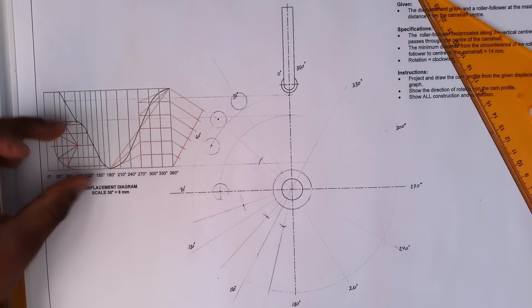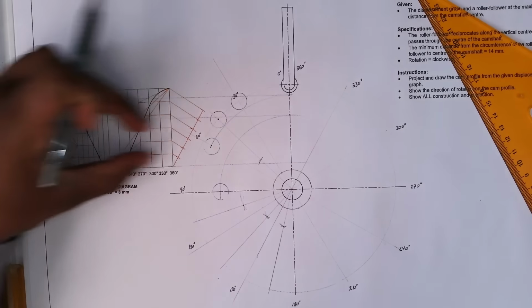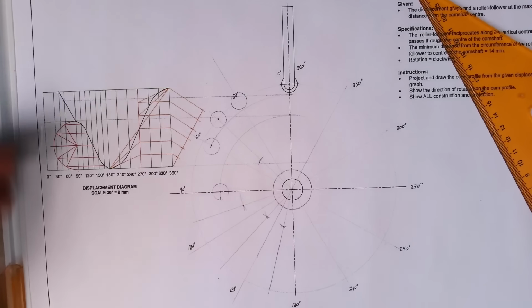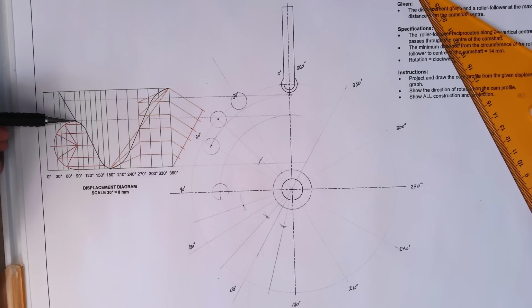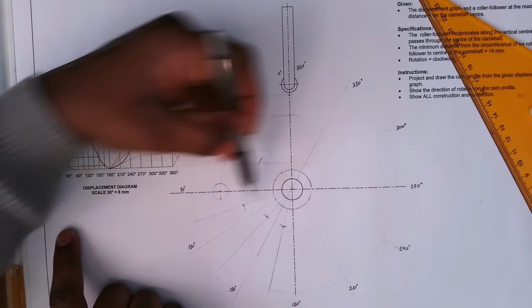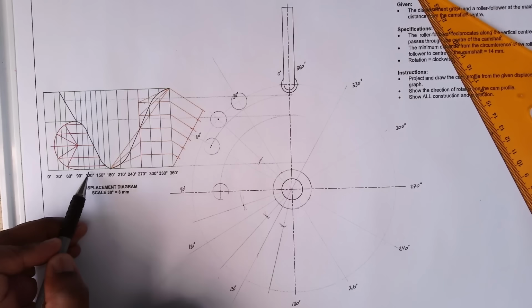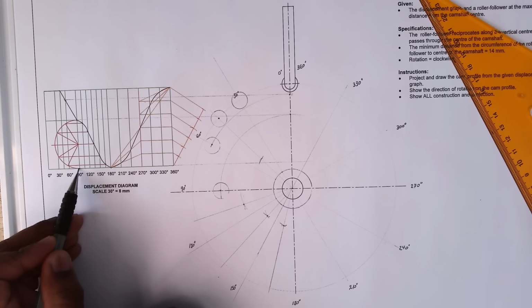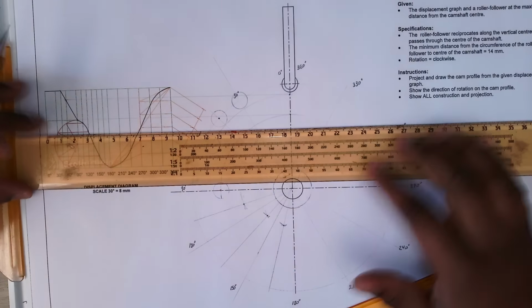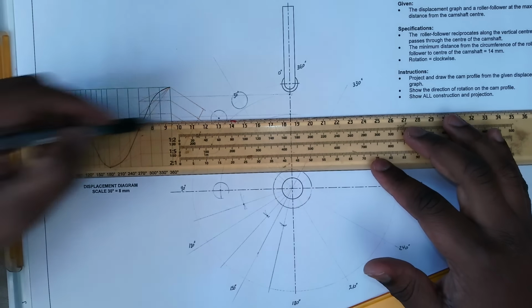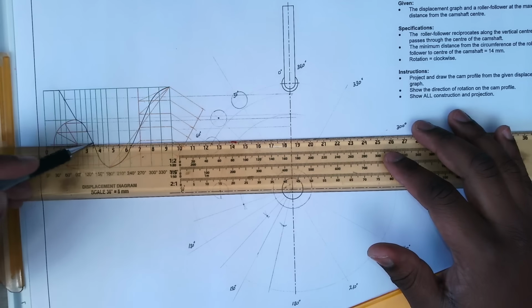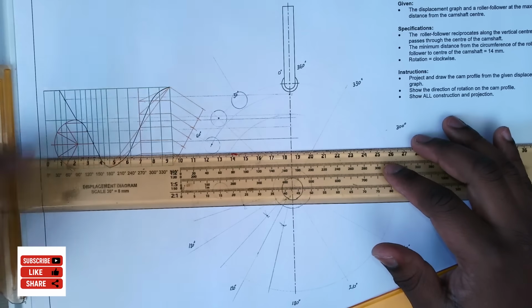Okay, and now I can move back to my displacement diagram. I'll have to project those points to the center line and then take them to these lines here. Here it's 90. Obviously I do have that point, and then now I'll move to the next line. That line is between 90 and 120. Obviously this point is between 90 and 120, so it means it's this line here. So I have to project that. Let me just project all those points just to save time. Just like that.